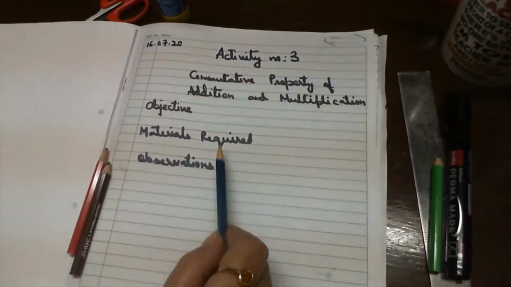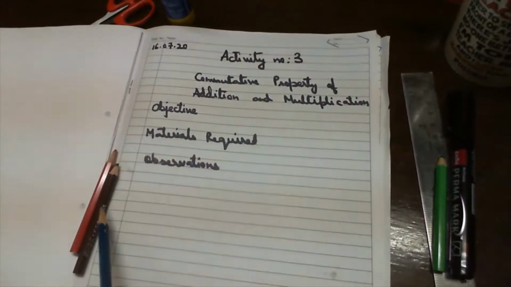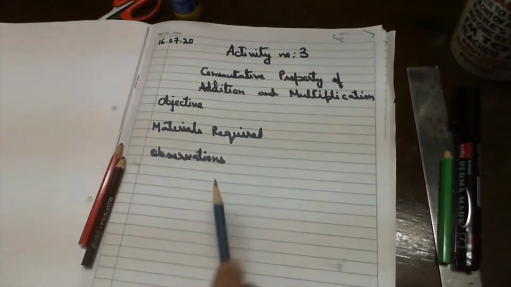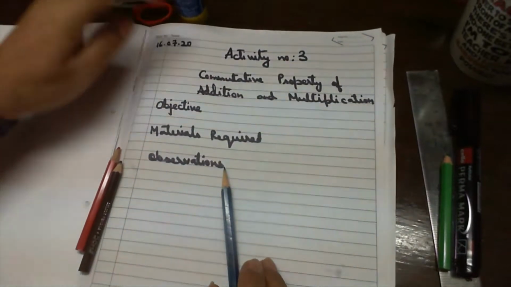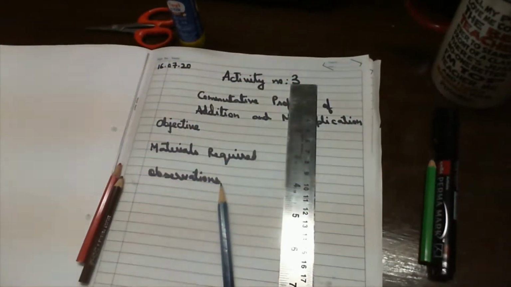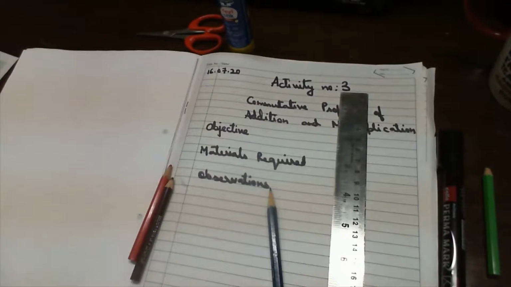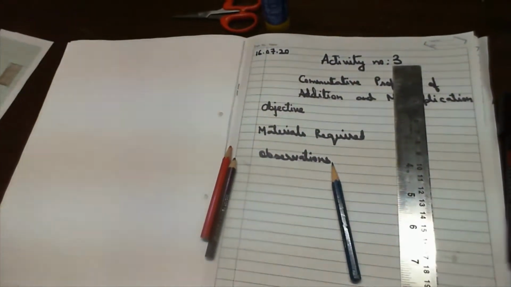Now for materials, the things which I'll be requiring are the color pencils. I'm using brown and red. You can use any two color pencils. I need a scissor, glue stick, and a ruler, of course. And I wanted a marker also, since I have written with the marker, but you can write with the blue pen.